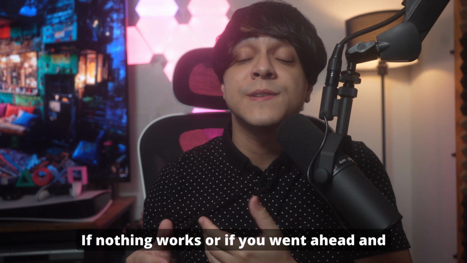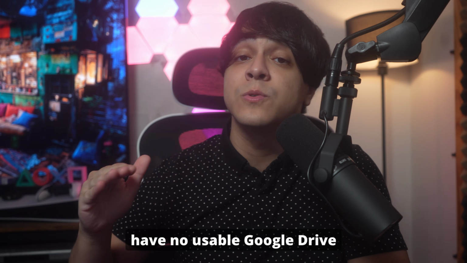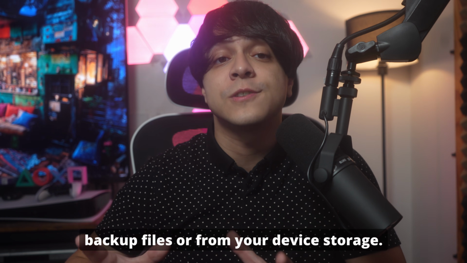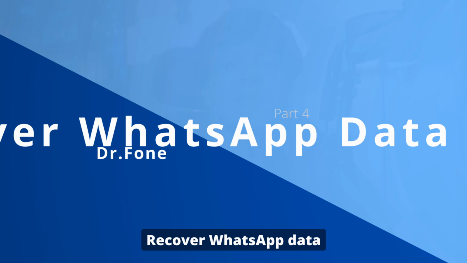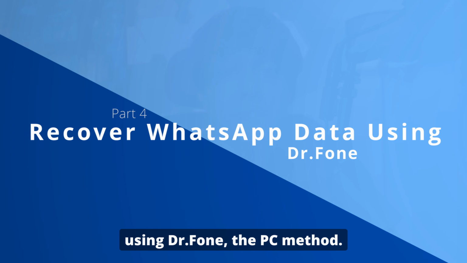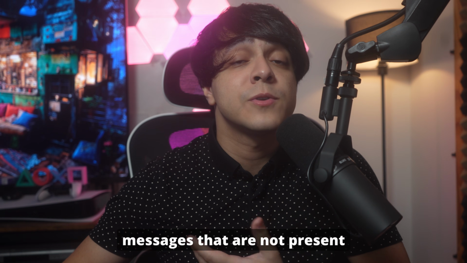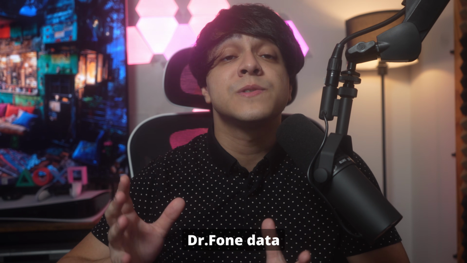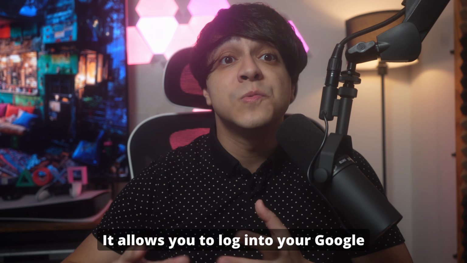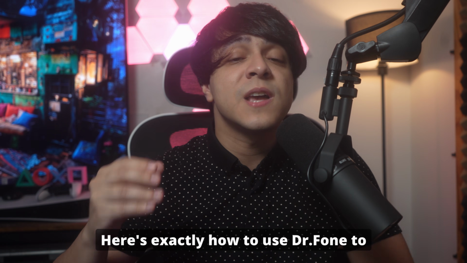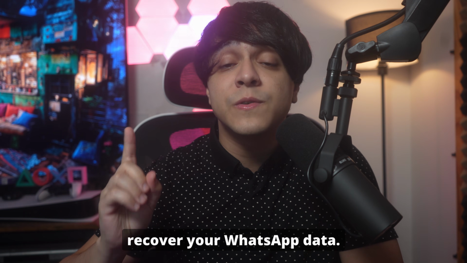If nothing works, or if you went ahead and deleted your messages and have no usable Google Drive backup, you can use Dr.Fone to recover your WhatsApp data directly from your Google Drive backup files or from your device storage. Now introducing part 4, recover WhatsApp data using Dr.Fone, the PC method. If you need a deeper recovery method or want access to deleted messages that are not present in your official WhatsApp restore, then Dr.Fone Data Recovery is the best option. It allows you to log into your Google account inside the tool, download your WhatsApp backup files, decrypt them, and recover messages selectively. Here's exactly how to use Dr.Fone to recover your WhatsApp data.